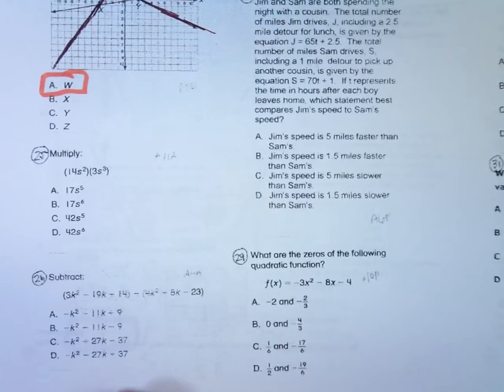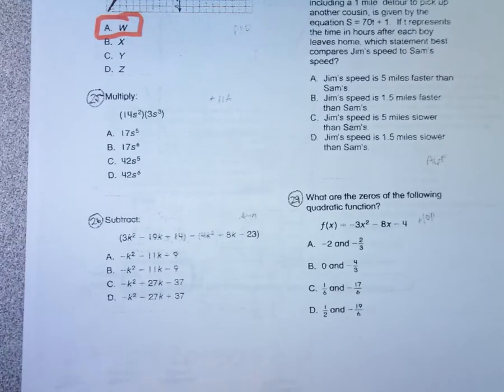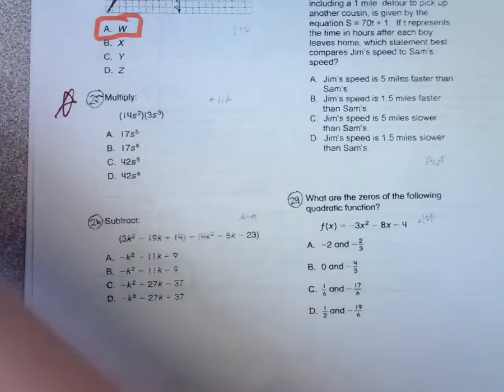Okay, we just practiced exponents the other day, so I'm going to make this one a candy question. So take a moment, figure it out.